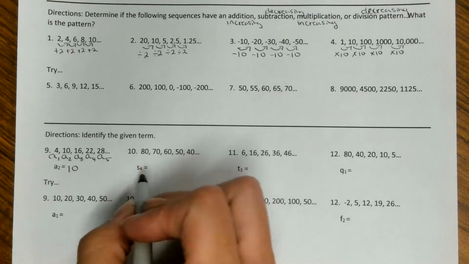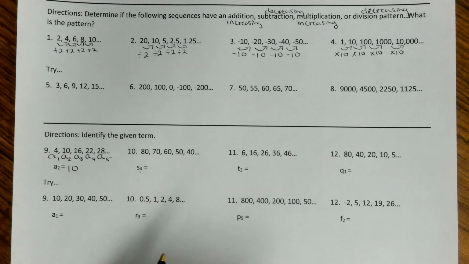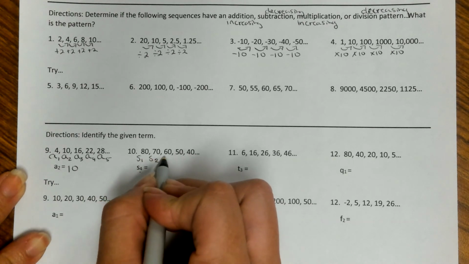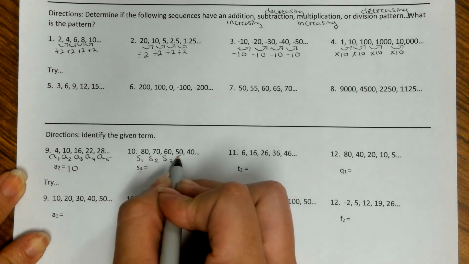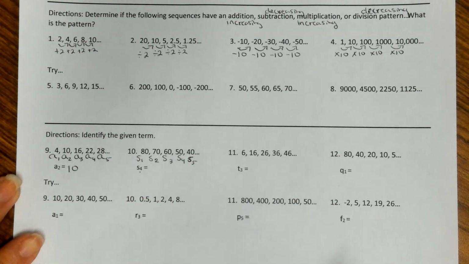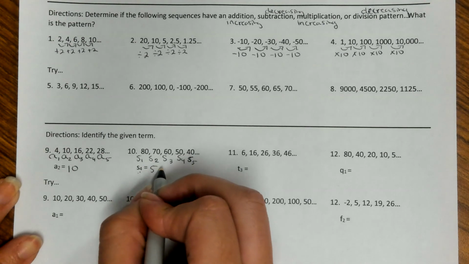Same thing here. We have S sub 4. So S is a different name for the sequence, but just because it has a different name doesn't mean we do something different. So we have S sub 1, S sub 2, S sub 3, S sub 4, S sub 5. Okay, it's asking for S sub 4, which would be 50, because that's the fourth term.